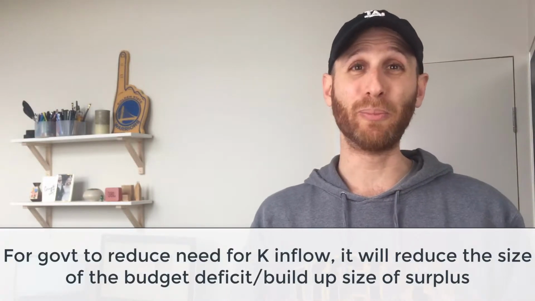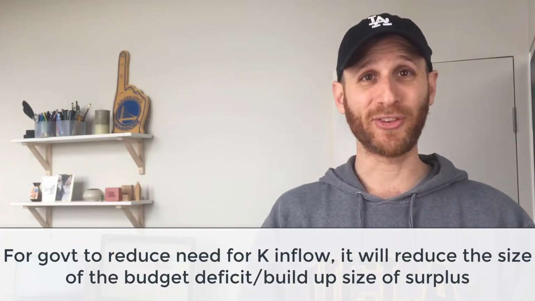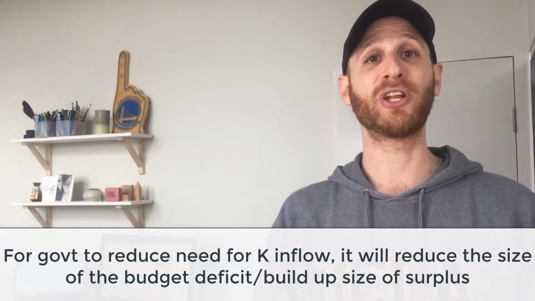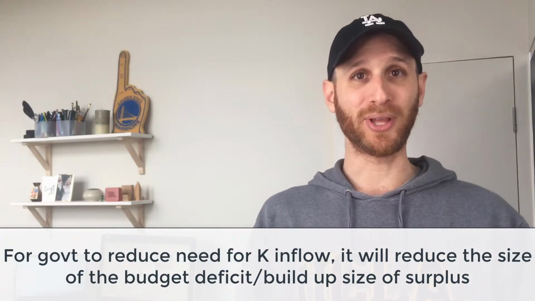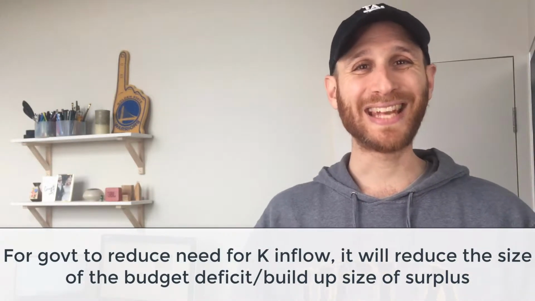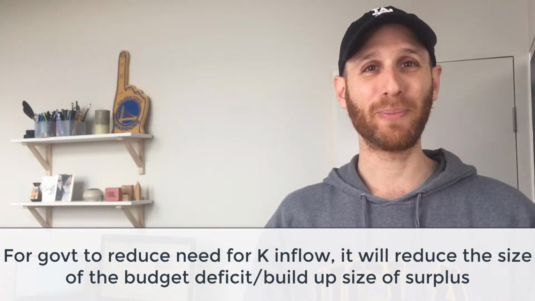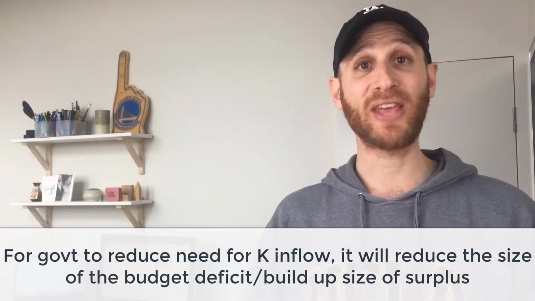So there are really two ways that the government could try and increase the domestic pool of savings. Number one is maybe the government could try and reduce its own need for capital inflows. So that means that the government moves from, say, a budget deficit to a smaller deficit or to a surplus, which means that it doesn't need capital inflows to come in to fund its extra spending.